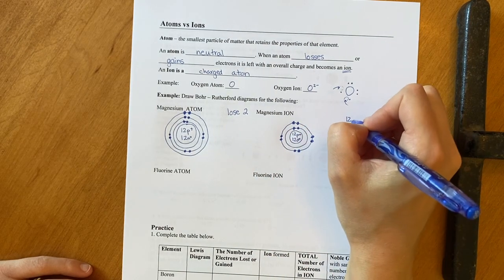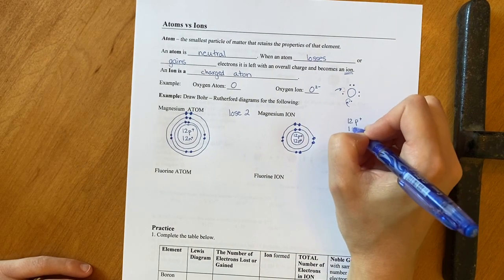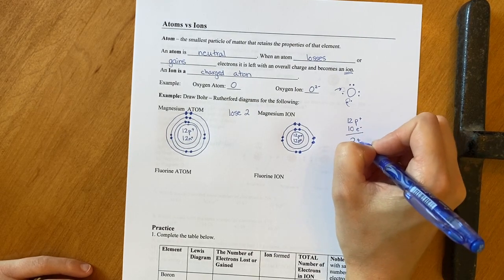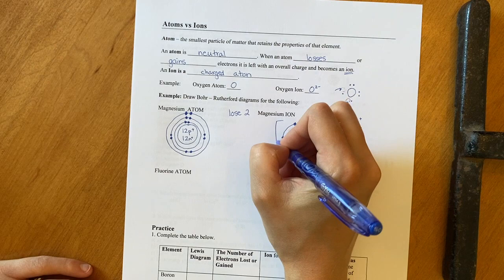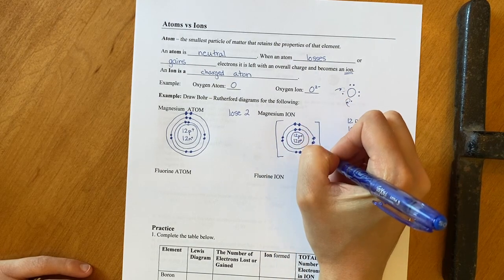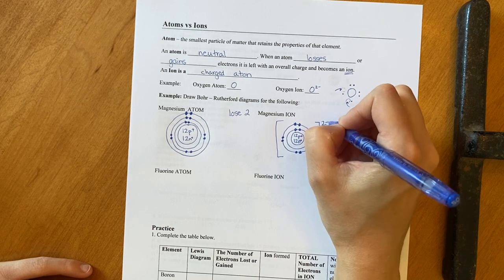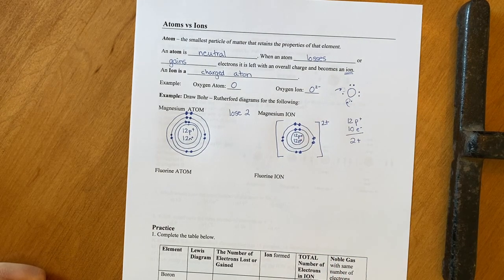So now we have 12 protons, but only 10 electrons, so that gives us an overall charge of 2+. To denote the 2+ charge, we put brackets around our diagram and we write 2+ in the top right-hand corner. This would be a positive ion, also called a cation.